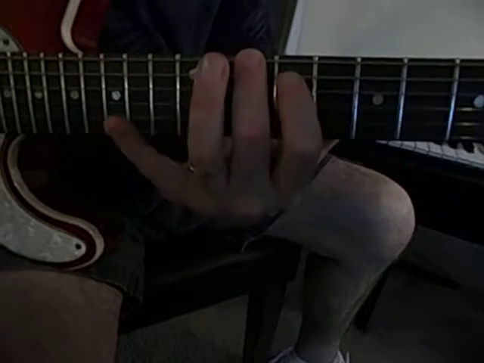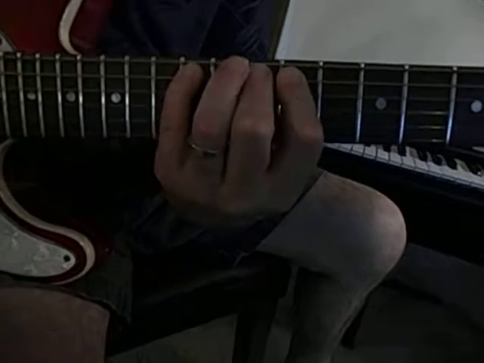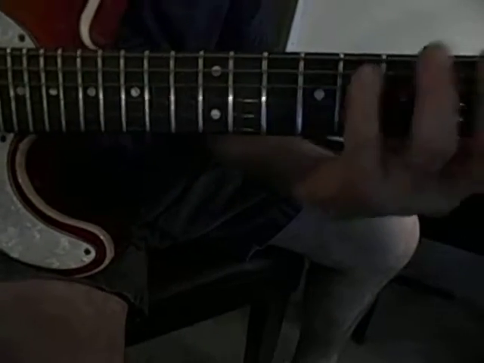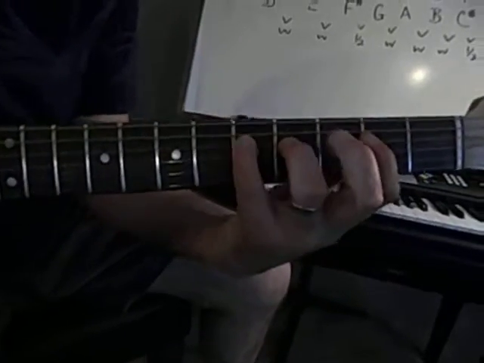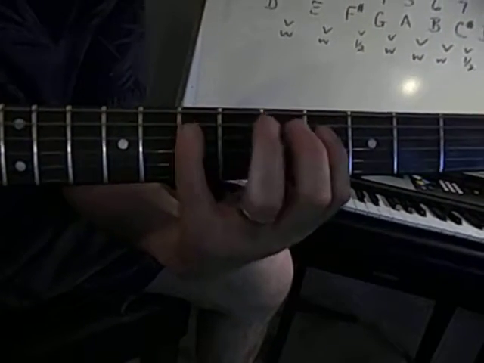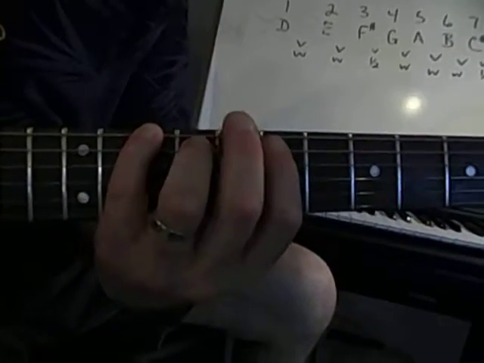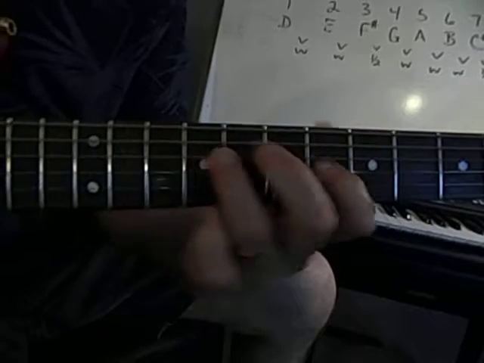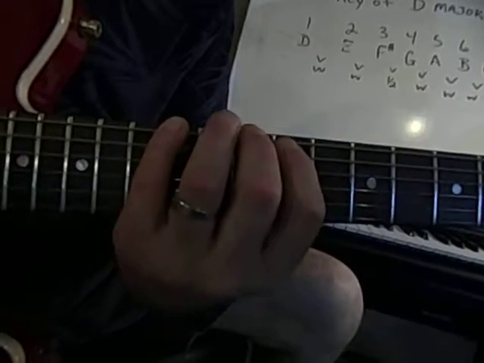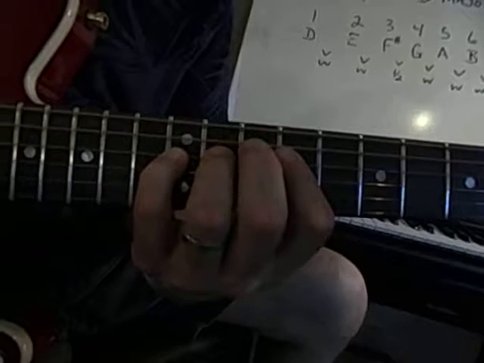We're starting on the D note, so I'm going D, E, F sharp, G, A, B, C sharp, D. All four of those, when I play it like this, or like this, or like this, are all the same notes.